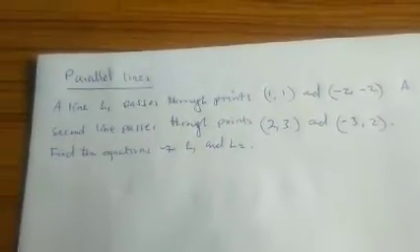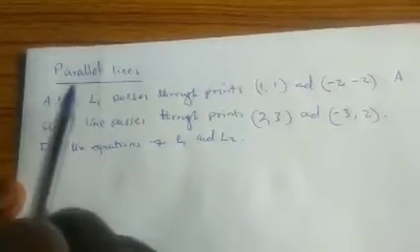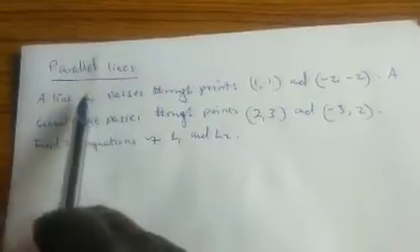Welcome to our today's lesson. Today we want to look at parallel lines.